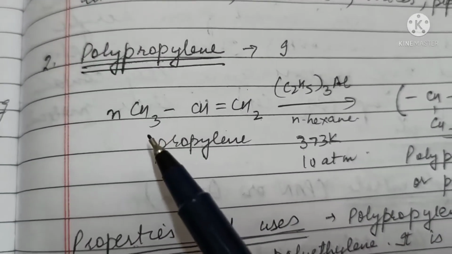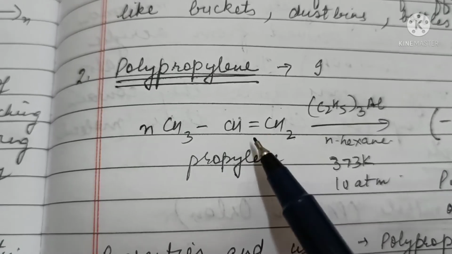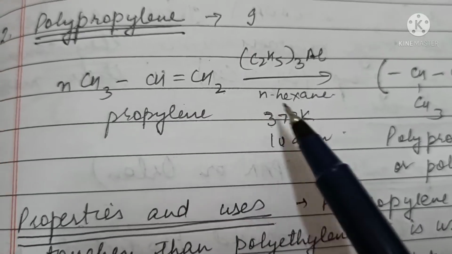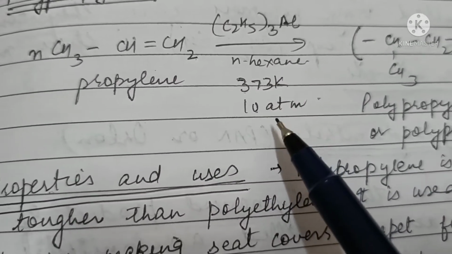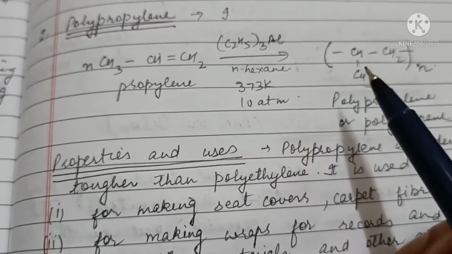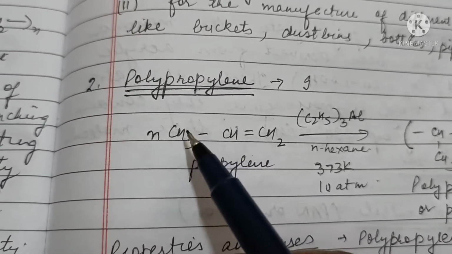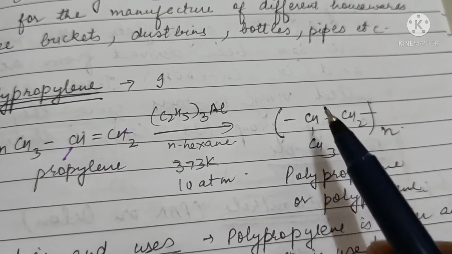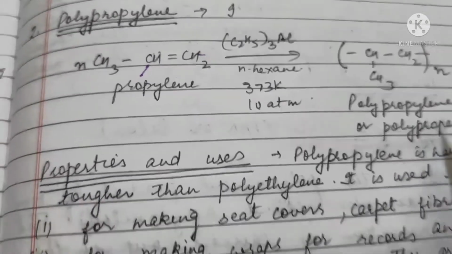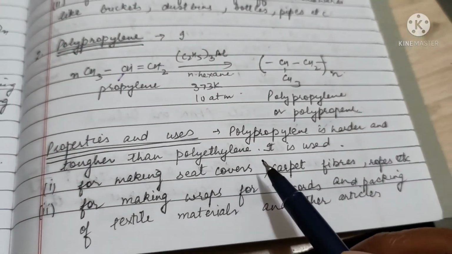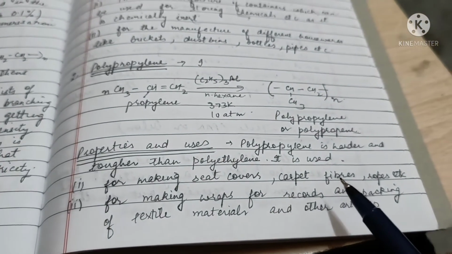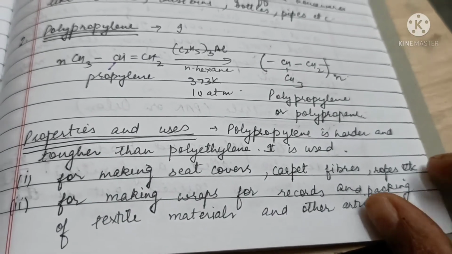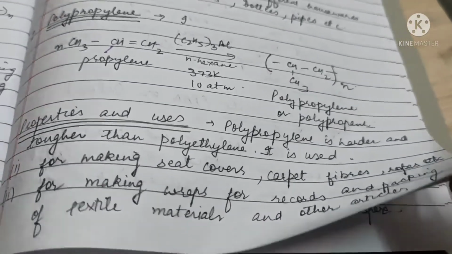Similarly, polypropylene. Propene also contains a double bond, so when this is polymerized with triethyl aluminum dissolved in normal hexane at this temperature and this pressure, 373 Kelvin, 10 atmosphere, the double bond will break and it will get attached from this end and this end. So this unit is repeated again and again to get polypropylene. So polypropylene is harder and tougher than polyethylene and is used for making seat covers, carpet fibers, ropes, etc. It's also used for making wraps for records and packing of textile materials and other articles.